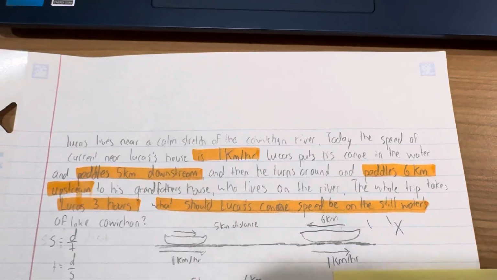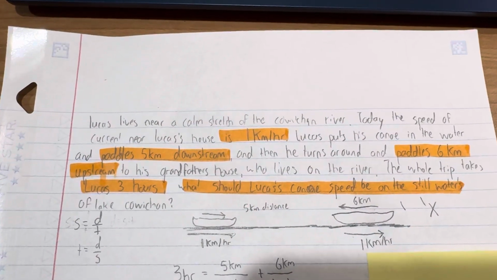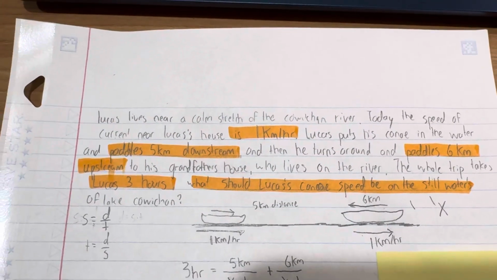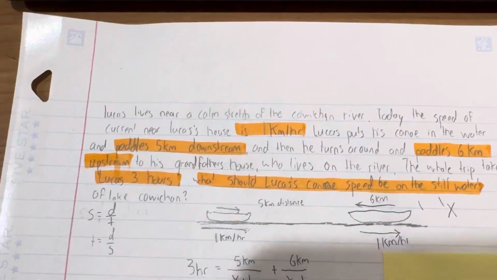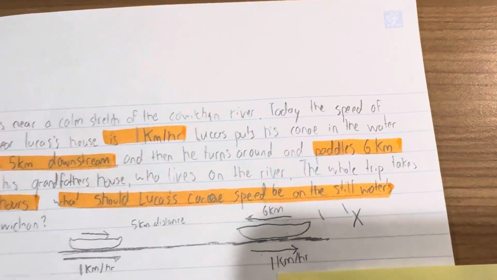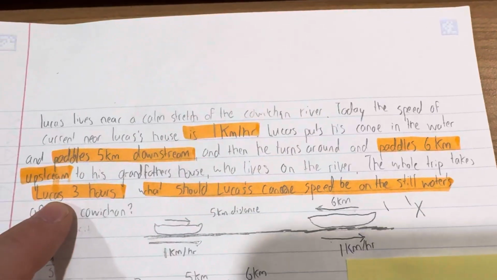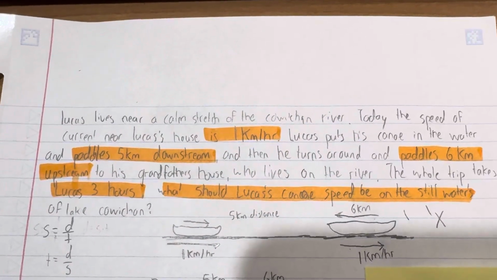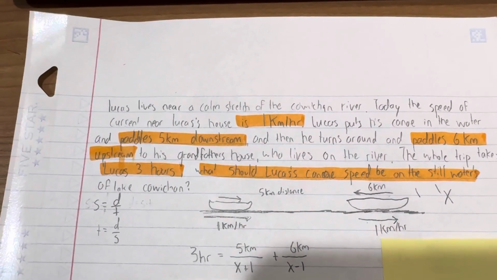Okay, so we're given quite a bit of information here. As you can see, I've already taken the liberty of highlighting the important parts. This being the current, which is 1 kilometer per hour. And then we have other information such as he paddles a total distance of 5 kilometers downstream, 6 kilometers upstream. The total trip takes Lucas 3 hours. And our final question is, what should Lucas's canoe speed be on the still water of Lake Cowichan?